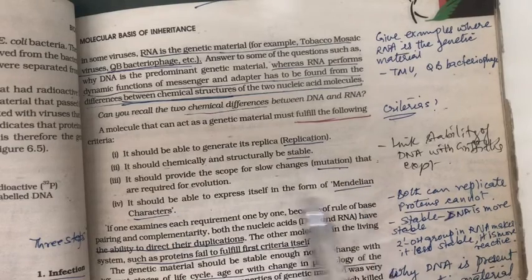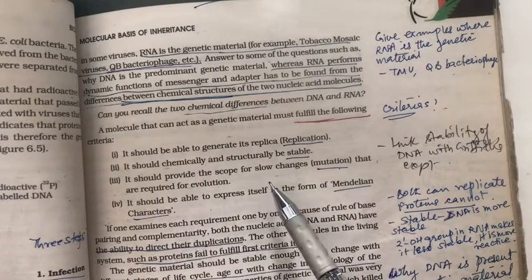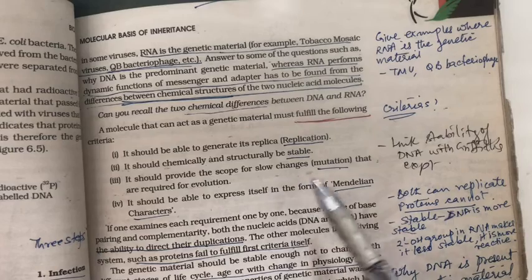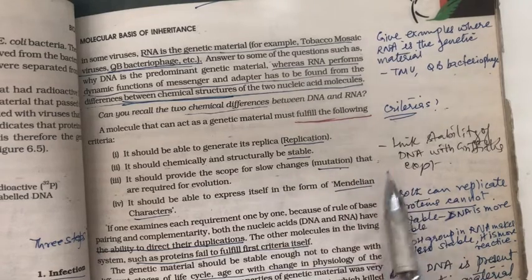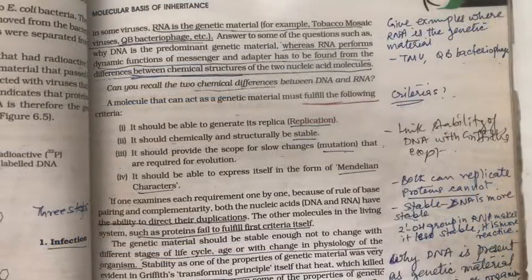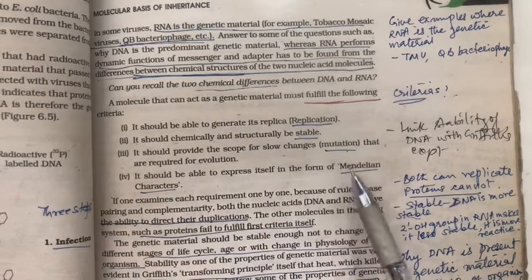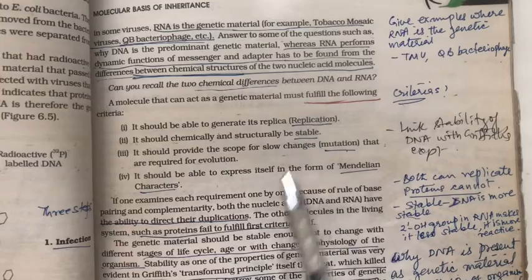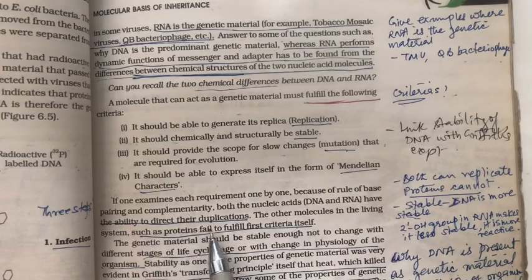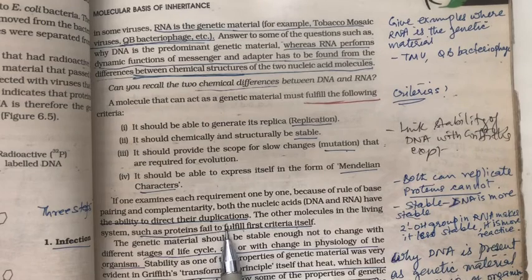So if these properties are satisfied by whatever may be the genetic material, like DNA or RNA or even protein, that will be the better genetic material. Let's see whether DNA and RNA are both able to satisfy these properties. For replication, yes, both DNA and RNA are able to duplicate and make their replicas. But proteins cannot. So we can rule out protein as the genetic material.